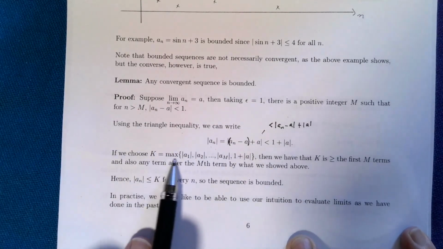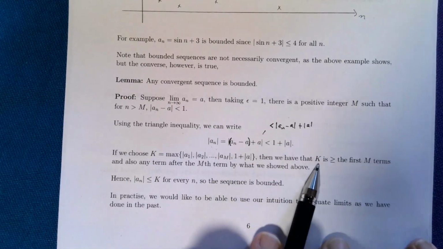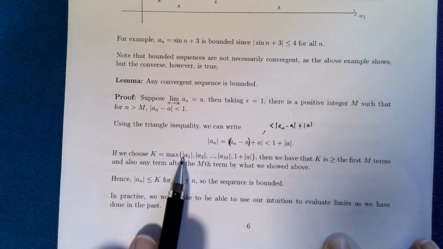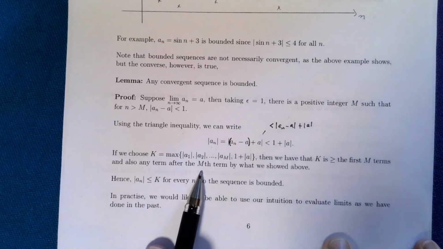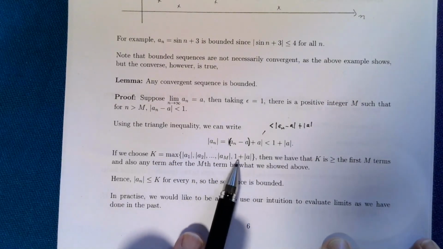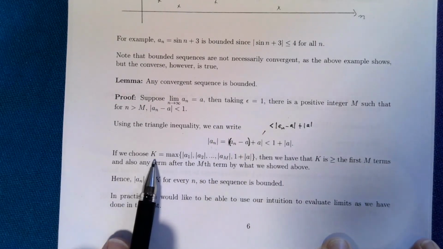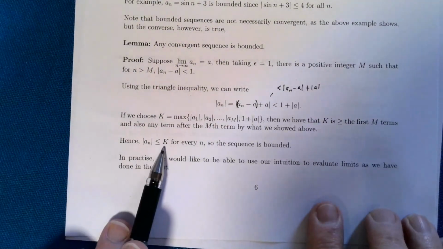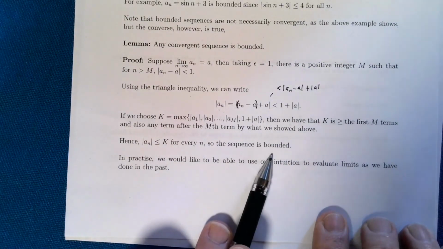So I take k to be the maximum of all of these numbers, and then we therefore have k is bigger than or equal to the first m terms, because we made it that way, and also any term after the mth term, k is going to be at least as big as that. So hence we have the absolute value of a_n is less than or equal to k for every n. And so the sequence is bounded.